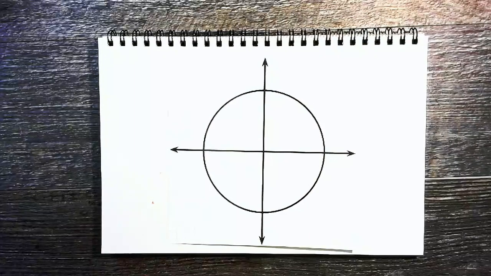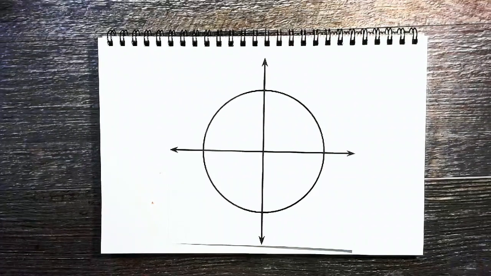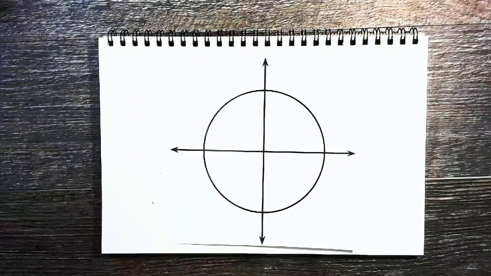So what we've been working on is this really important circle. In this very important circle, we have these tick marks that go around, these angles in standard position. We have things labeled in degrees and things labeled in radians. We should be able to do this relatively well at this point.